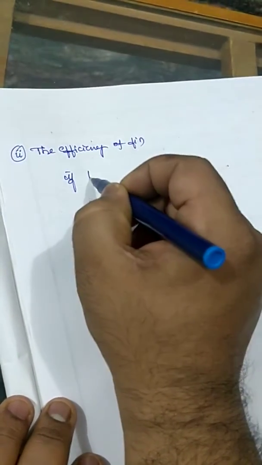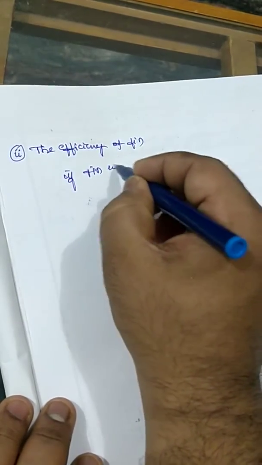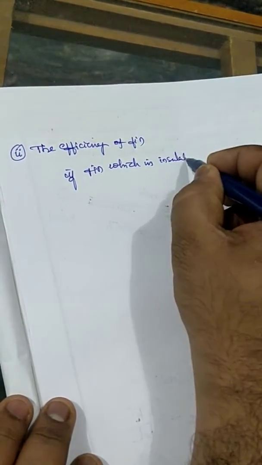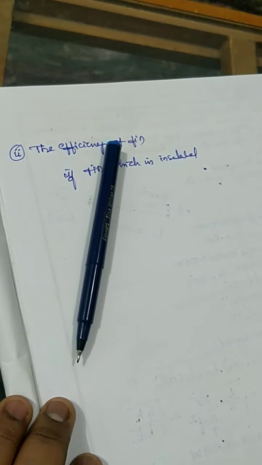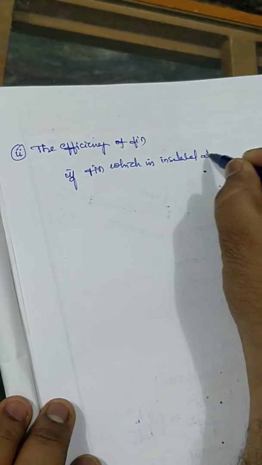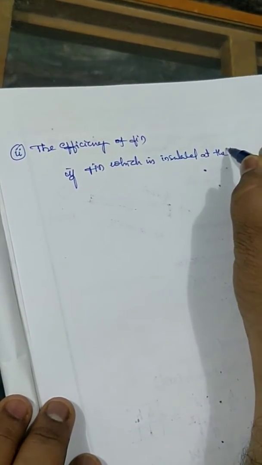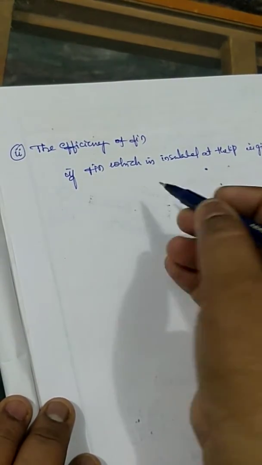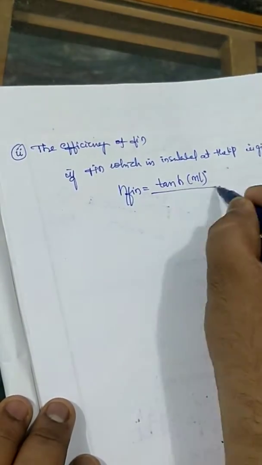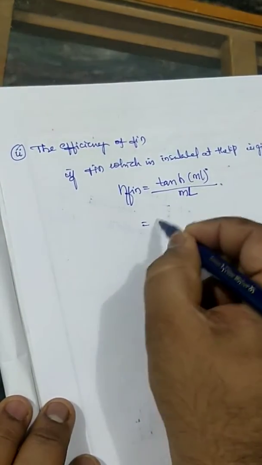For a fin which is insulated at the tip, the efficiency is given by tanh(mL) divided by mL.